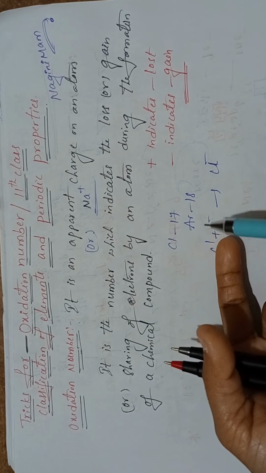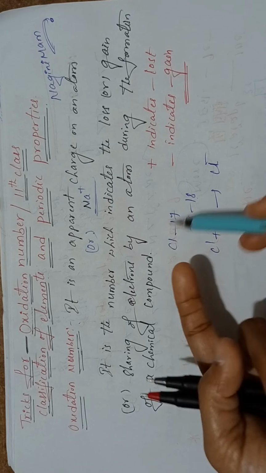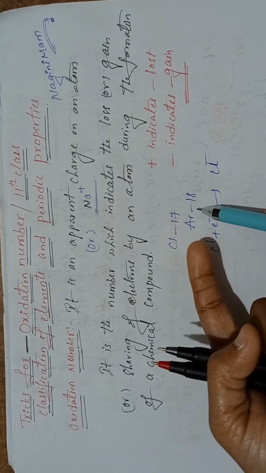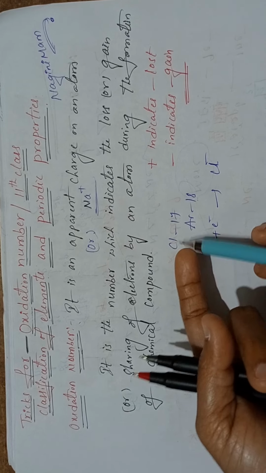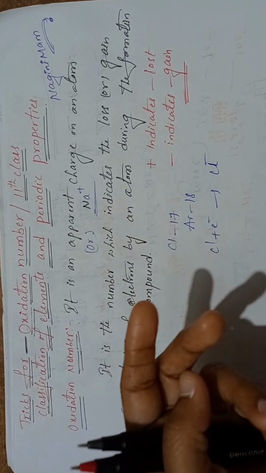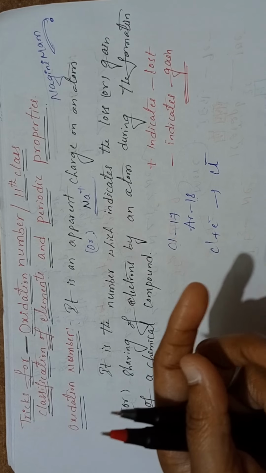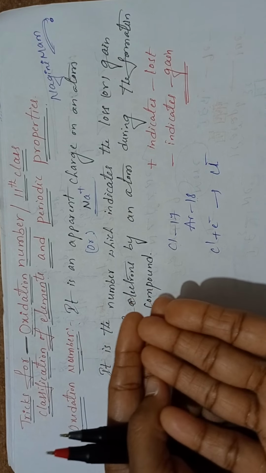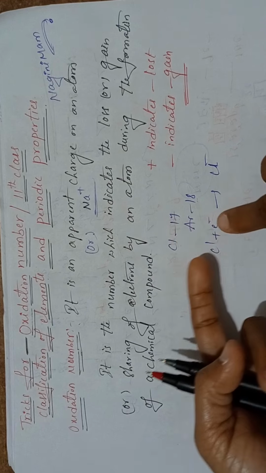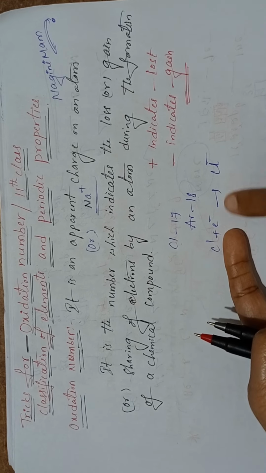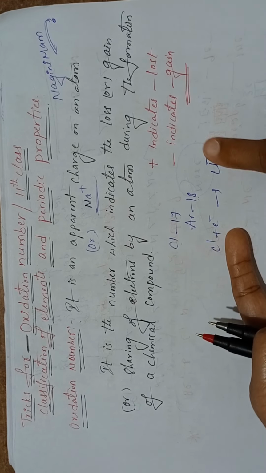So who is giving this electron? It requires one electron, so chlorine is waiting for an element which is ready to lose one electron, and with that element it is ready to combine. So chlorine requires one electron to get the stability of argon.